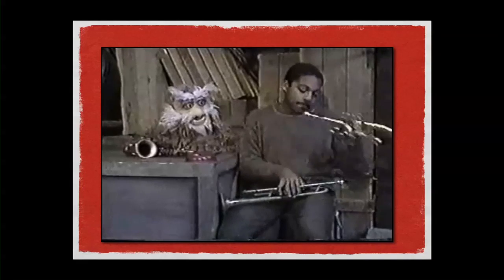This is Wynton Marsalis, one of the masters of modern jazz trumpet playing. In my mind, I figured, why should I tell the students about the instrument when I can have a master do it for me?